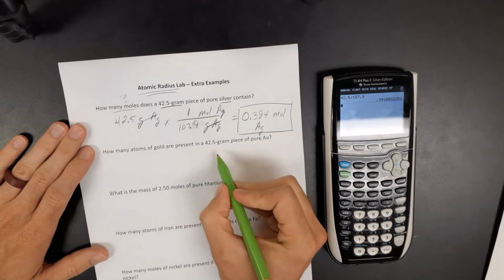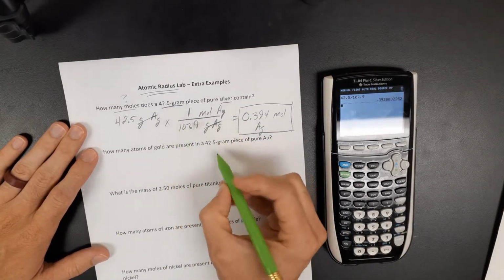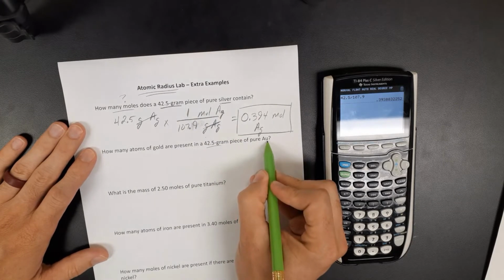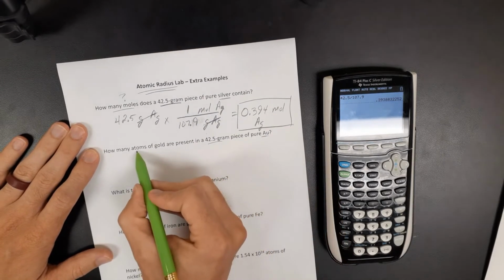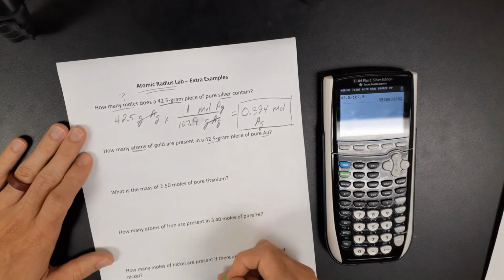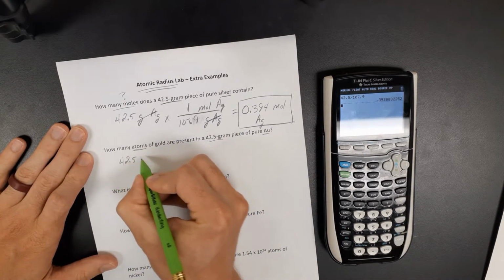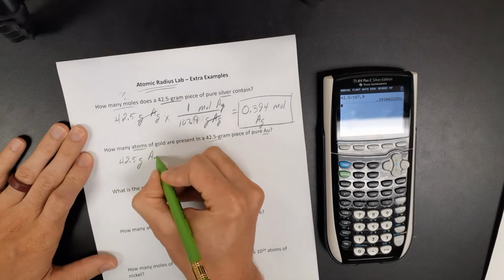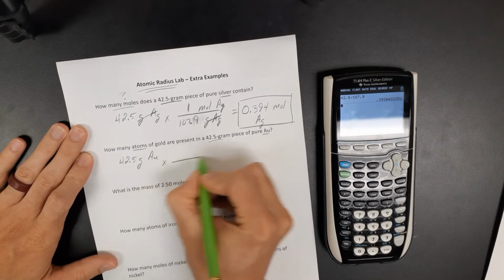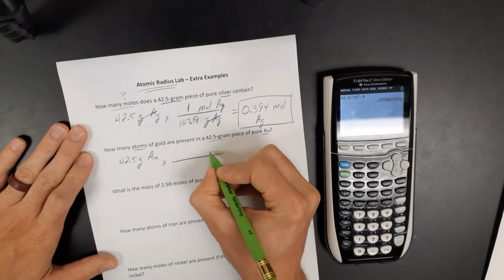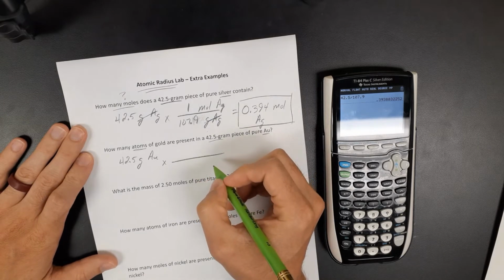All right, this next one. If we had 42.5 grams this time of gold, how many atoms would that represent? Okay, so this time we're using gold, but 42.5 grams of gold. We want to know how many atoms that's equivalent to.